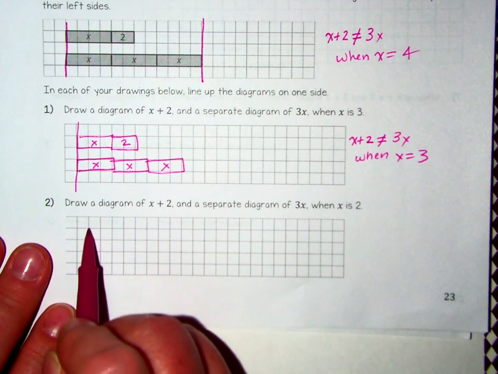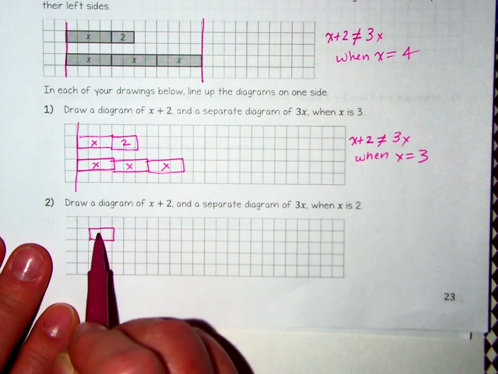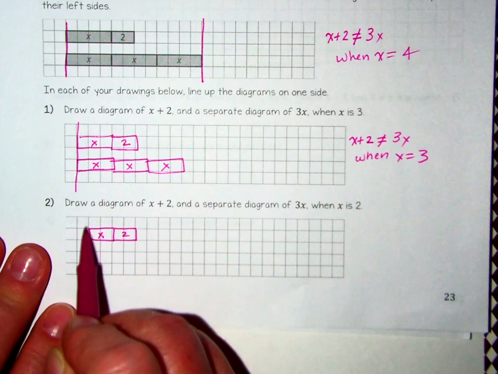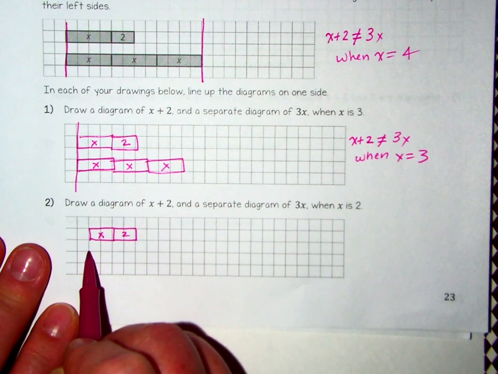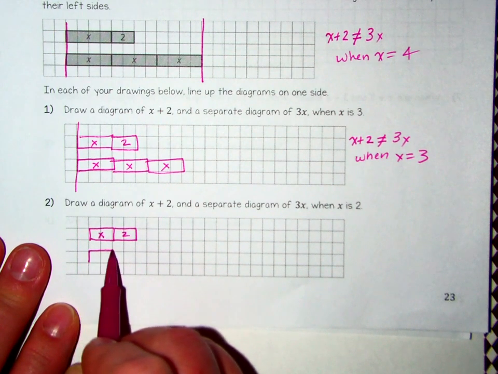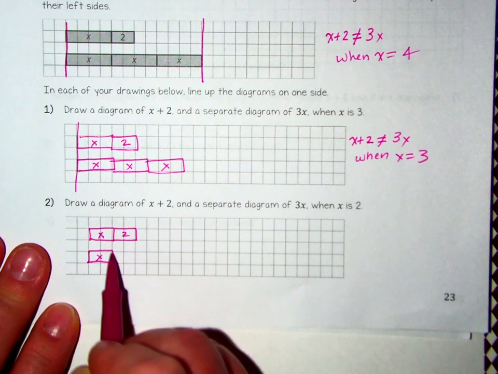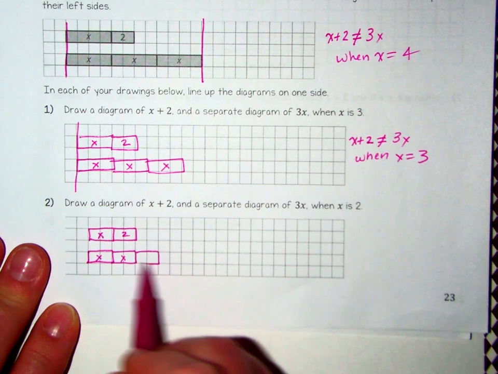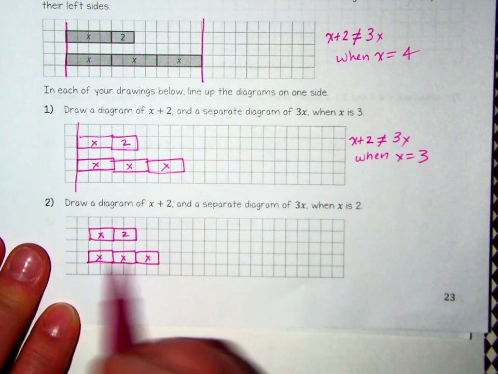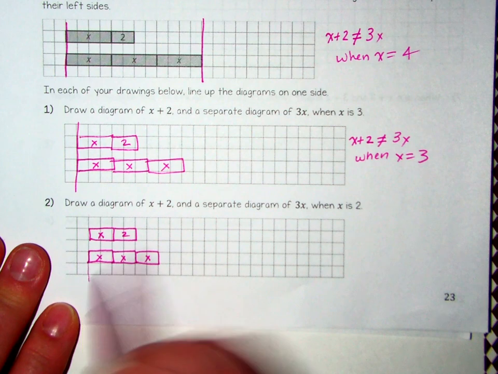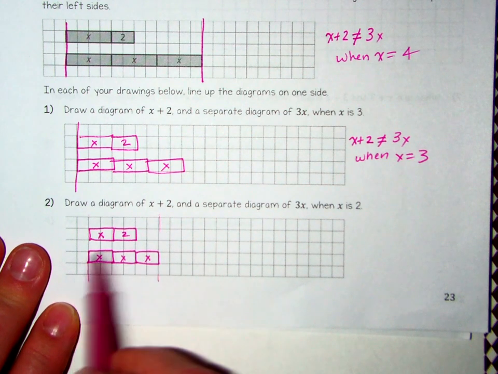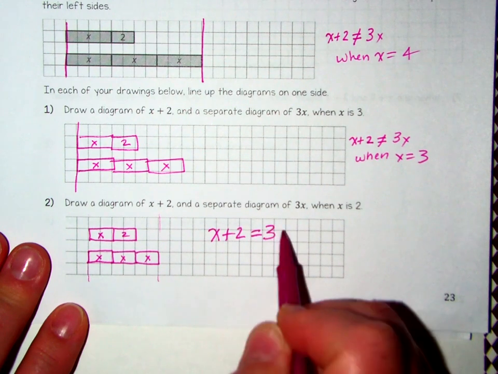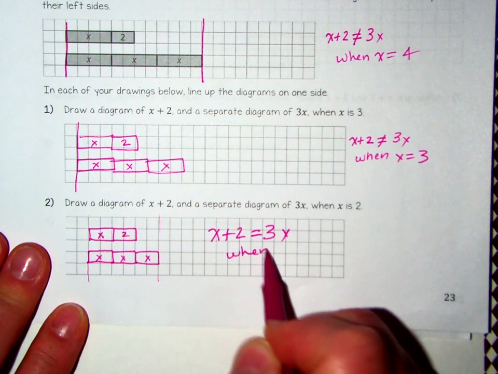So first I'm going to make my x equals 2, and then that's plus 2. And then I want to start them on the same spot on the left, so I want them lined up on the left. And now I'm going to draw 3x. So there's 1x, 2x, 3x when x equals 2. So again, when they're lined up on the left, they don't line up on the right. So x plus 2 is not equal to 3x when x equals 2.